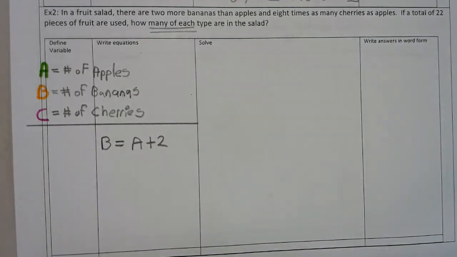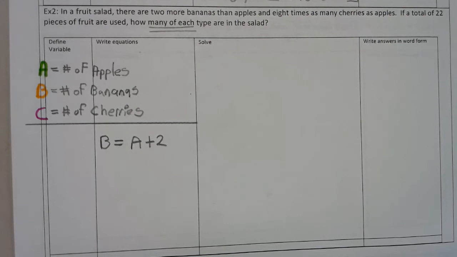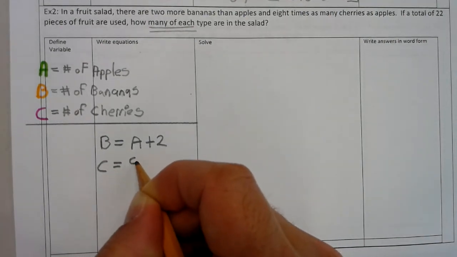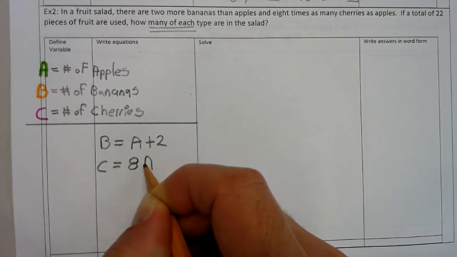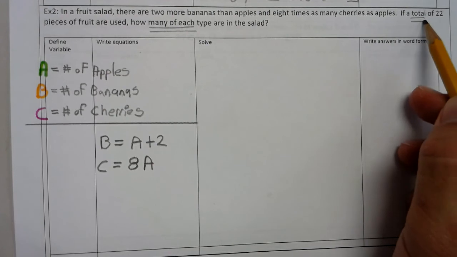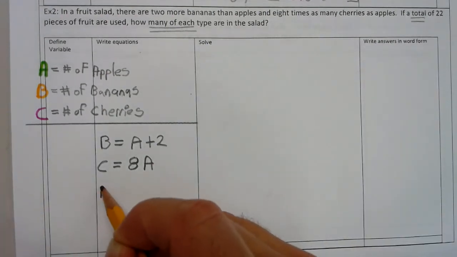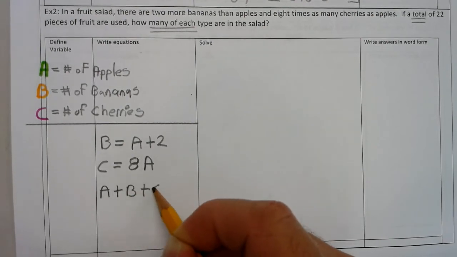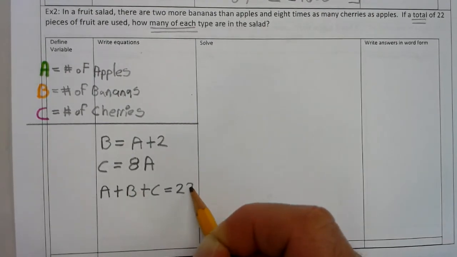Okay? Now the next sentence says, and 8 times as many cherries as apples. That means the number of cherries is 8 times the number of apples. Now total, that's the easiest equation to write, 22. That means A plus B plus C equals 22.